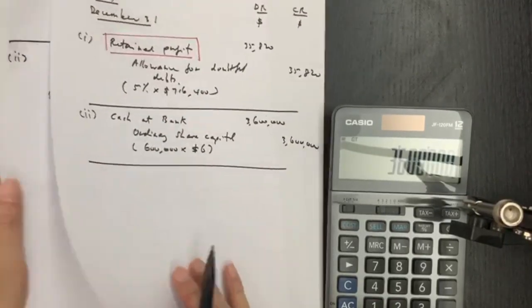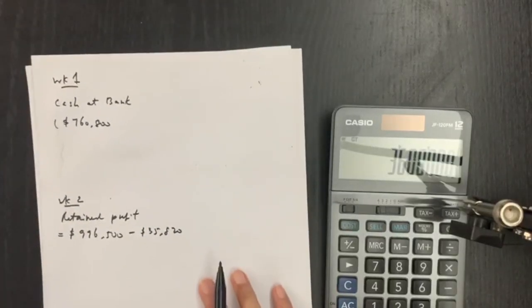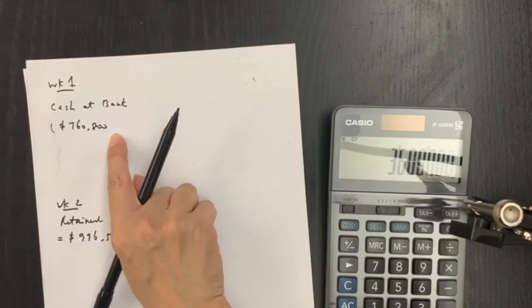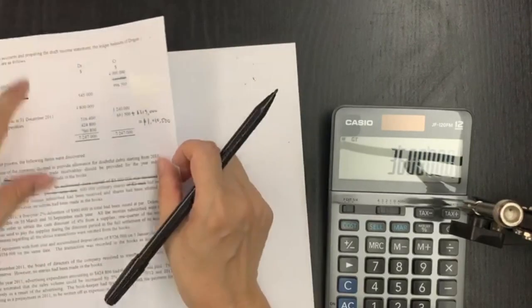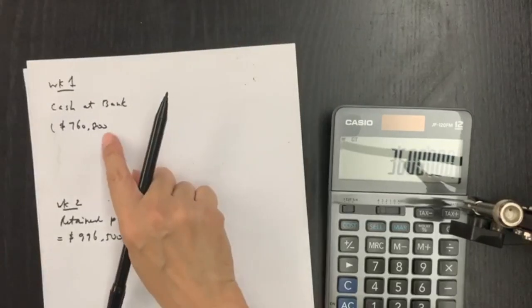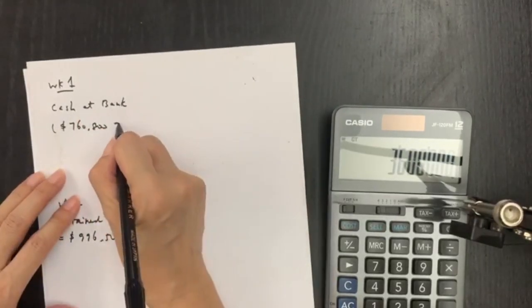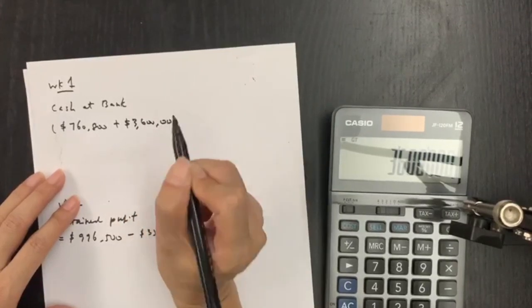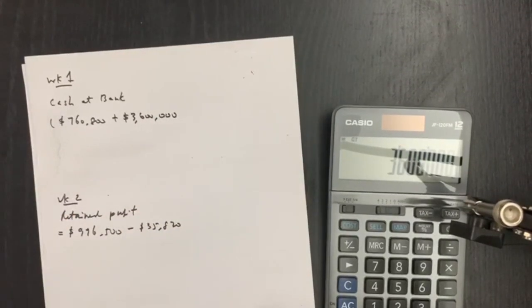Okay, so where's my statement of financial position? Since I still have some other adjustment affecting cash at bank, so I start with the original figure for cash at bank. So which is here, cash at bank, this 760,800, and then plus. Okay, this is my workings. All right, and then credit ordinary share capital.